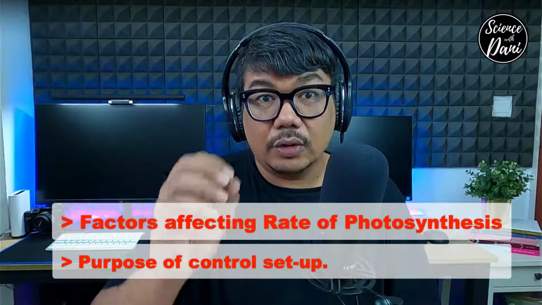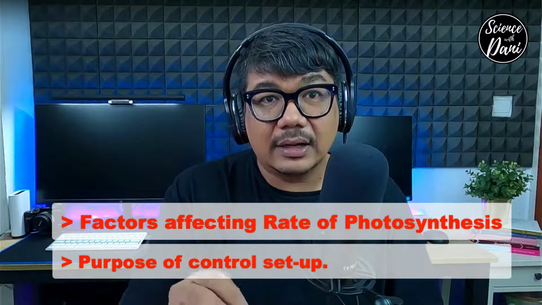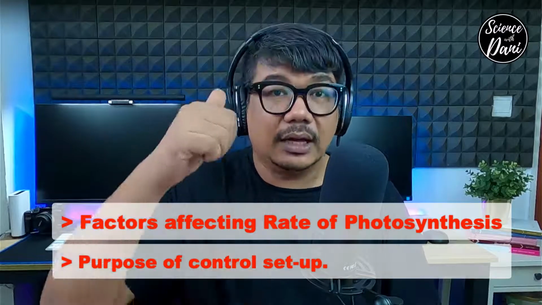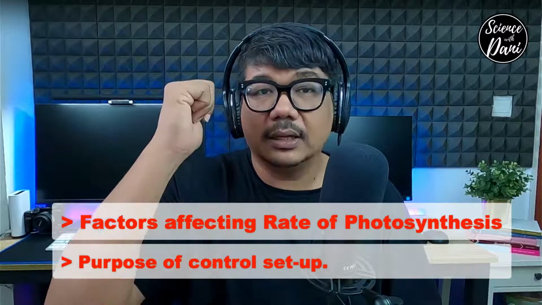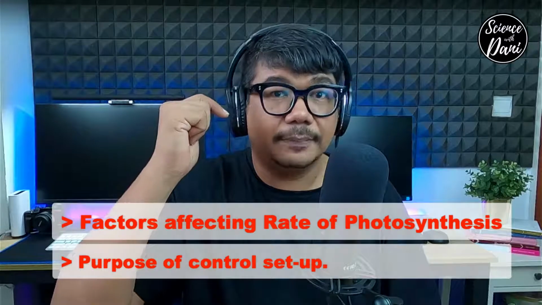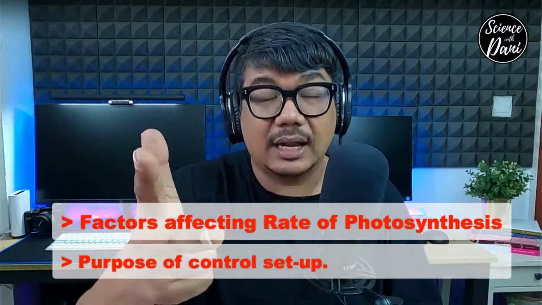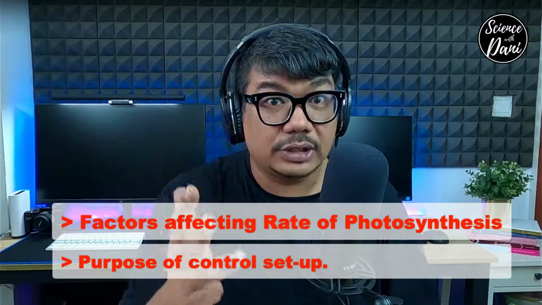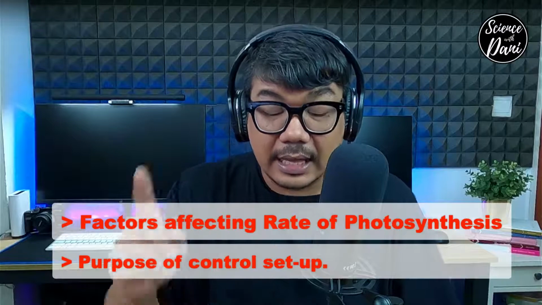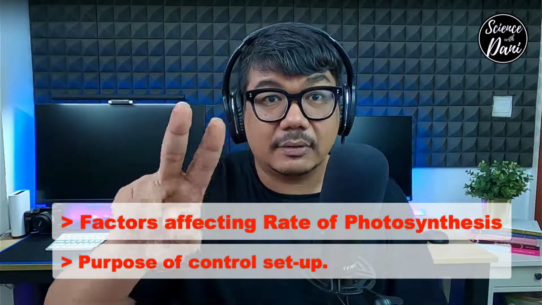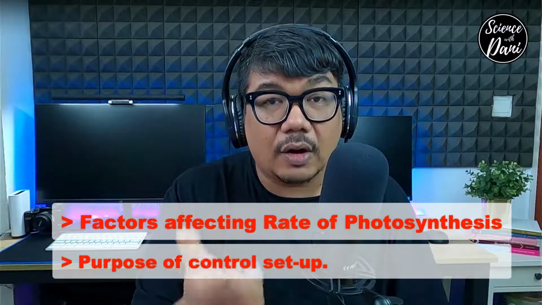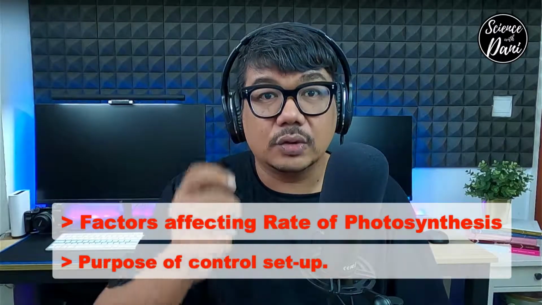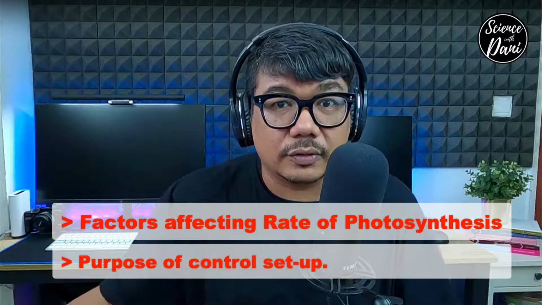We know that there are a few factors that will affect the rate of photosynthesis, which are what? Availability of carbon dioxide, availability of water, sunlight, as well as the amount of chlorophyll, which is the number of leaves. And then the second thing that we are being tested on is the purpose of a control setup. Okay, why do we need to use a control setup?